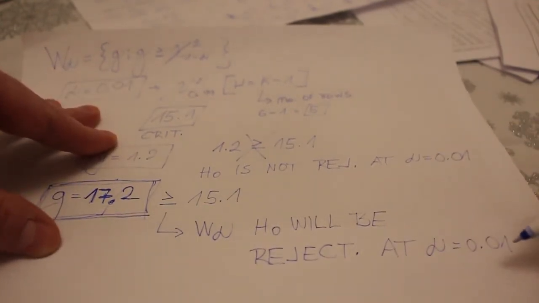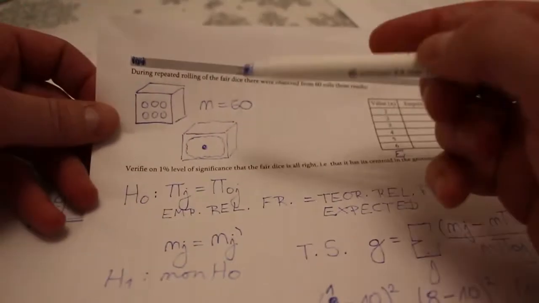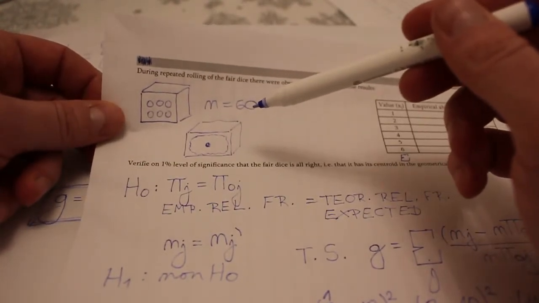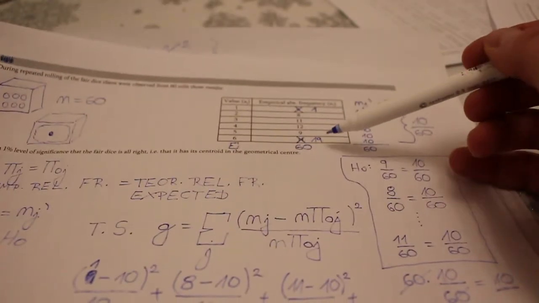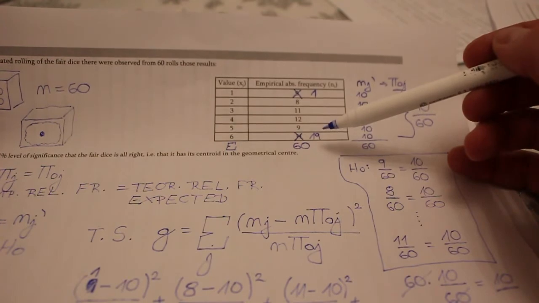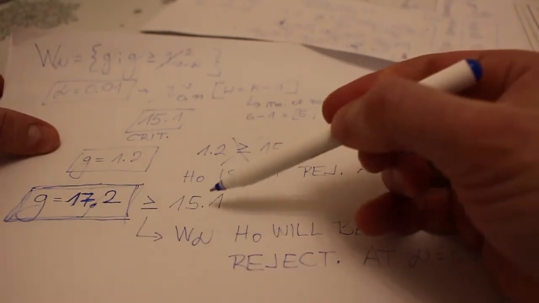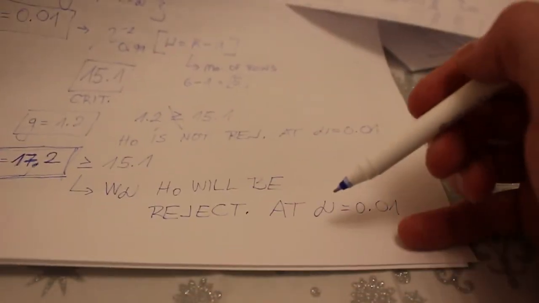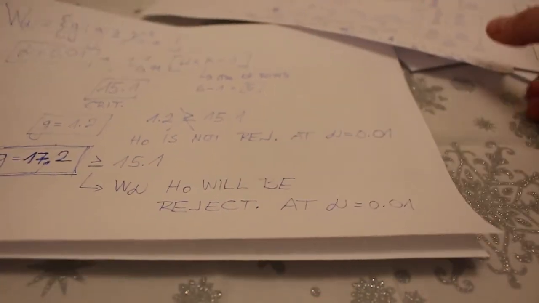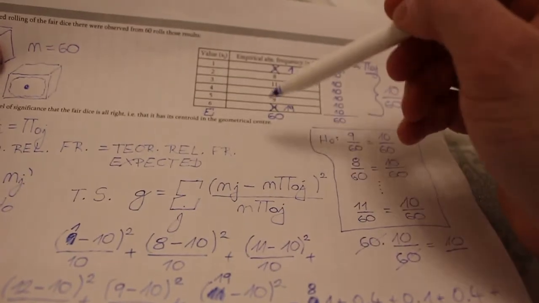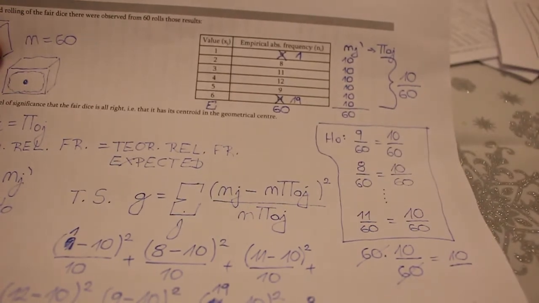Yes, H0 will be rejected at alpha 0.01, 1% significance level. So if you use the chewing gum, yes, and make the fair dice, yes, and you are cheating, you will receive more value 6 instead of 1, yes, your G statistic will be higher than the critical value, and you will have to reject the zero hypothesis, yes. But if the situation is according to the original dataset, everything is all right, and the dice is all right.